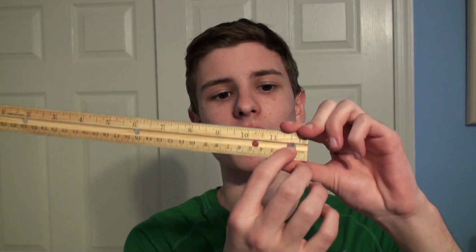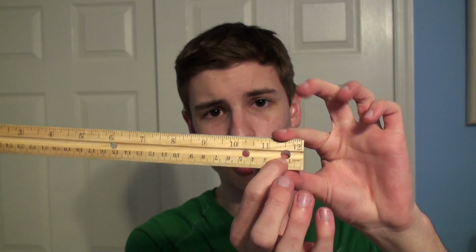As you can see, you can easily use this one hole to line up with an atom, and then you can measure how big it is using the other holes. So it's a very useful tool in measuring the size of an atom or even molecules. You can go to the bigger hole over here. You may not have known any of that about rulers.